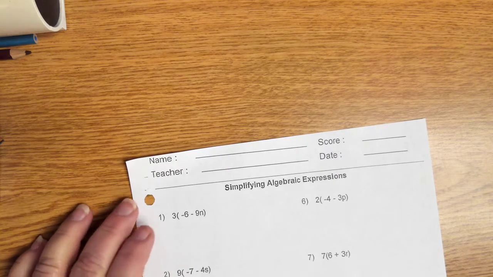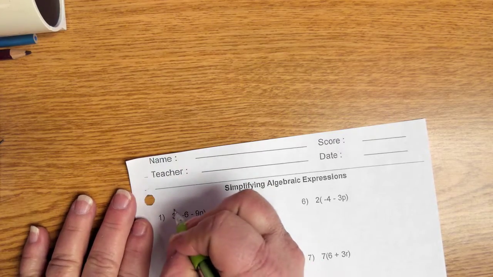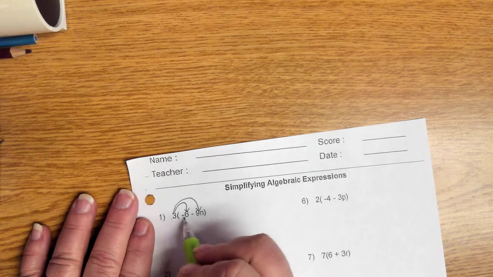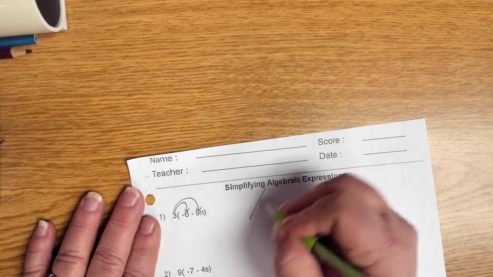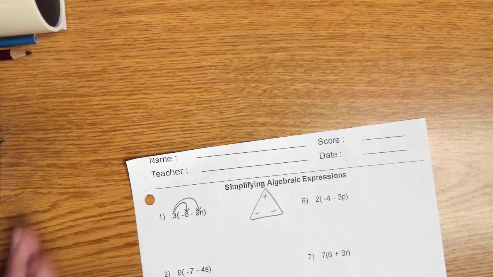So what we're doing here is, when you see a number right next to a parentheses, you take that number and you multiply it times each number inside the parentheses. So 3 times -6, and yes, today you will be using your triangle for multiplication if you still use it. I would rather have you know the rules, which means that a negative times a negative gives you a positive. A negative times a positive gives you a negative. Very simple to remember. But if you need your triangle, please use it.